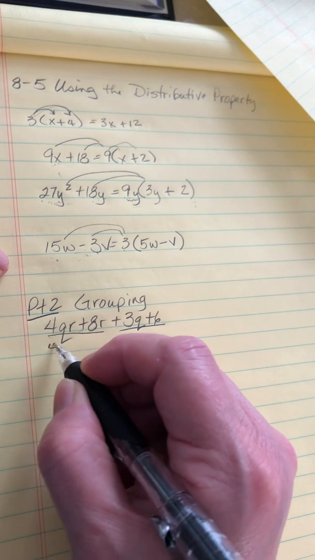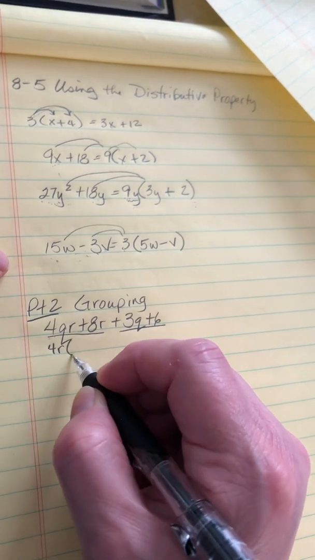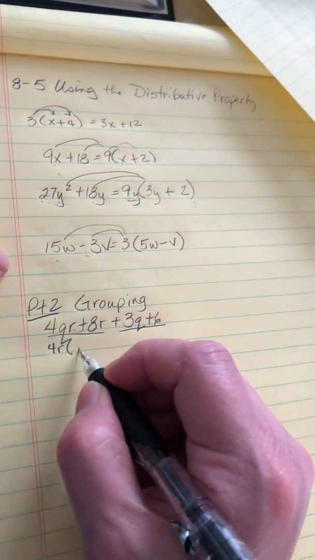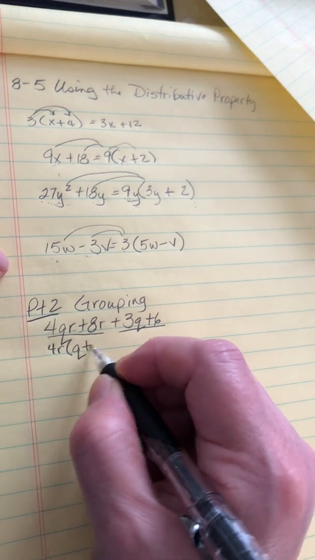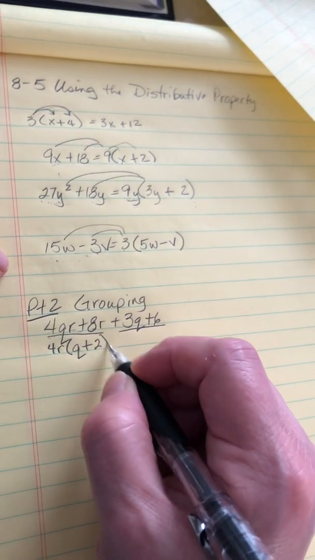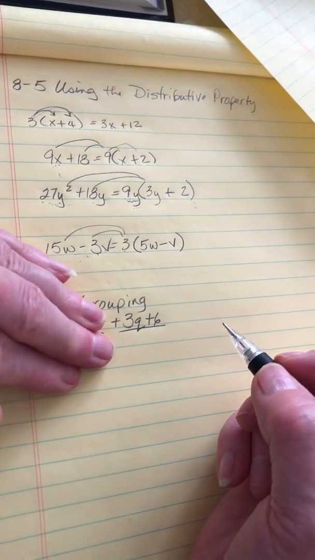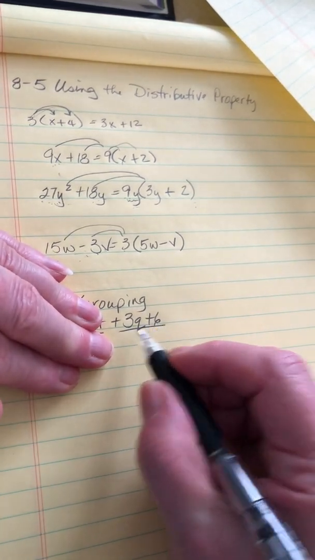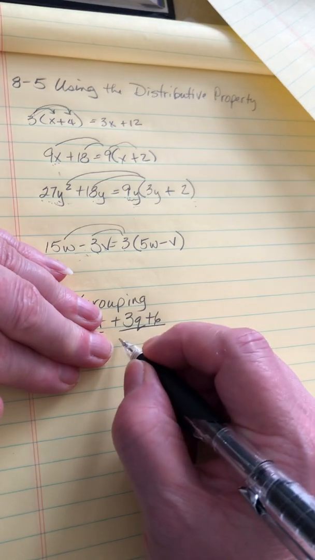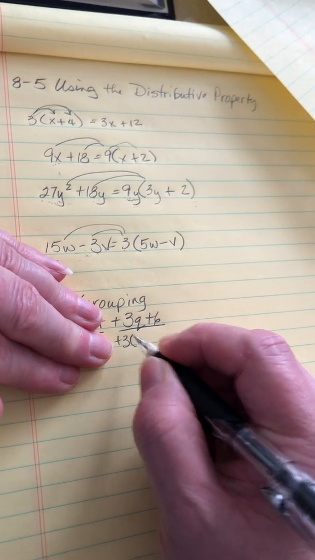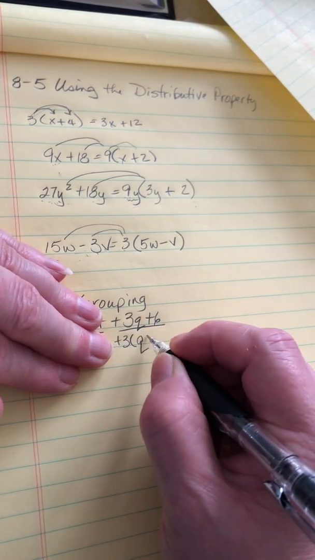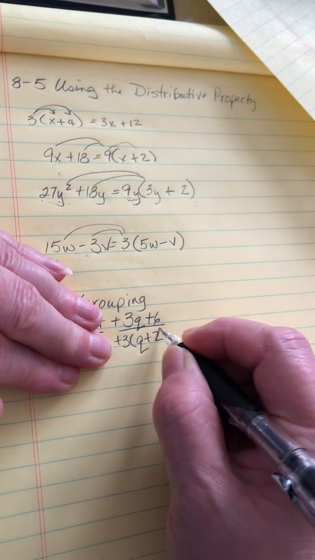So I want to pull out that 4r. Now, when I take it out here, I'm just going to have a q left, and when I take it out here, I'm just going to have a 2 left. Okay? And then I look at the second part. Well, they have a common factor of 3. And that's going to leave me with a q plus 2.